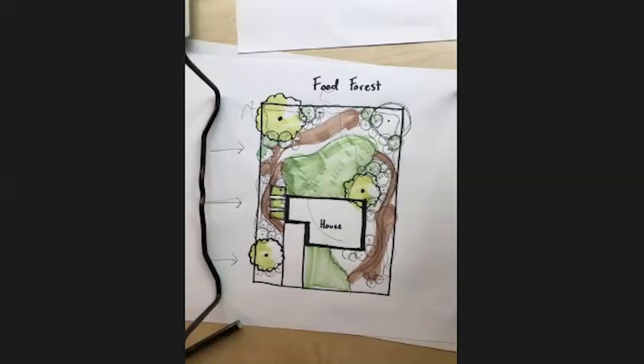Let's see. Wheelchair accessible fruit trees resource. Oh, that is a great resource. Thank you, Lacey.